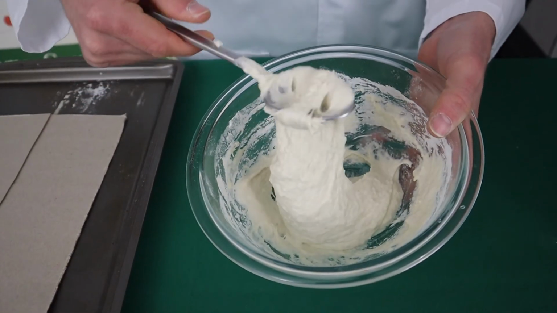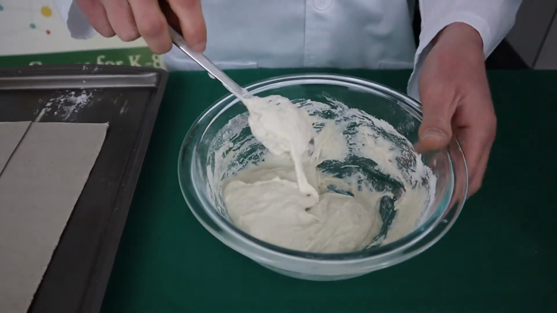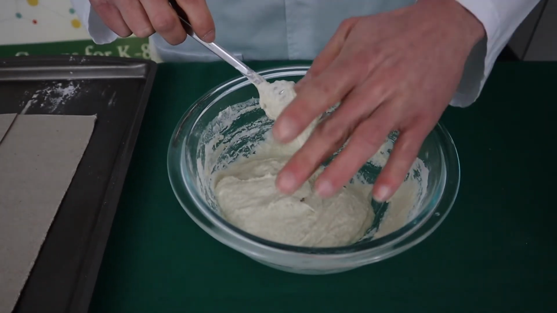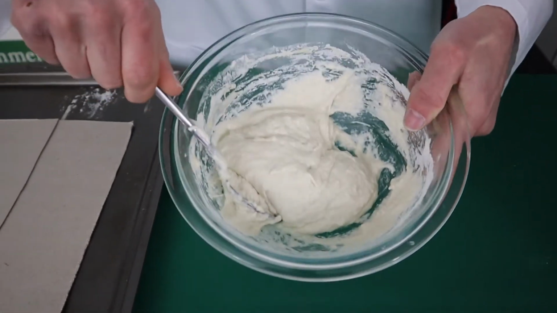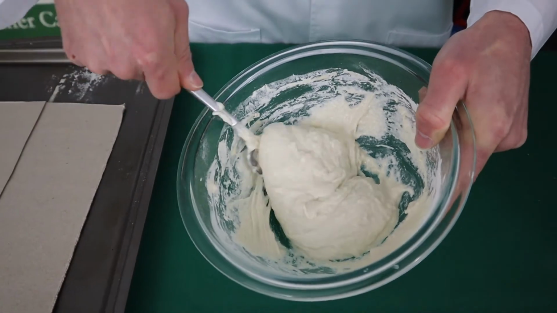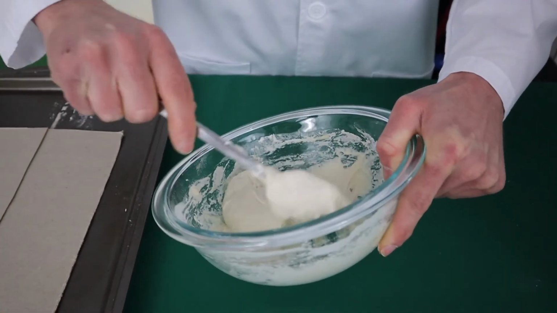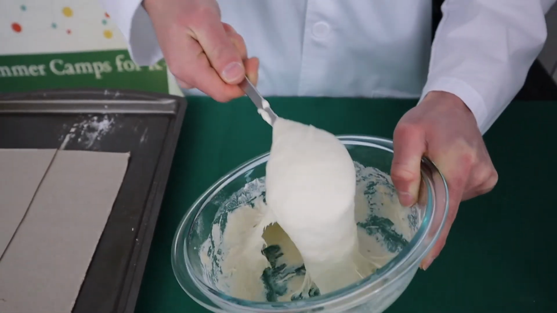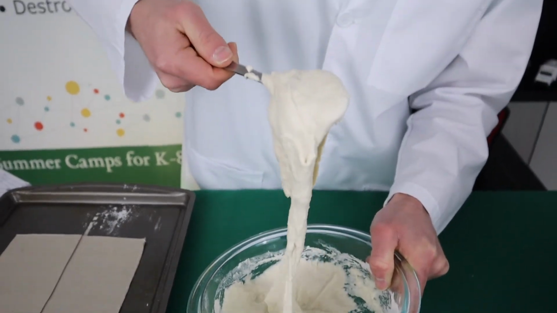This is what it should look like once you're done stirring. I didn't add very much water, and it's actually almost clean to the touch. Not too goopy. Now you'll notice with this consistency, when I take it out of the bowl, it wants to stick to itself instead of the bowl. That's one way that you can know that it's at the right consistency.